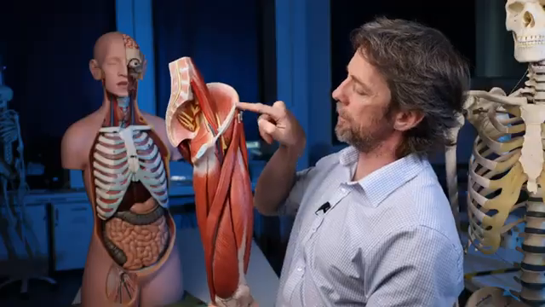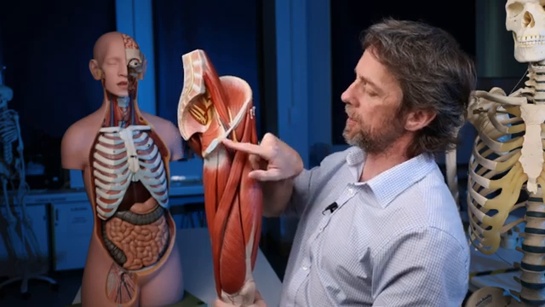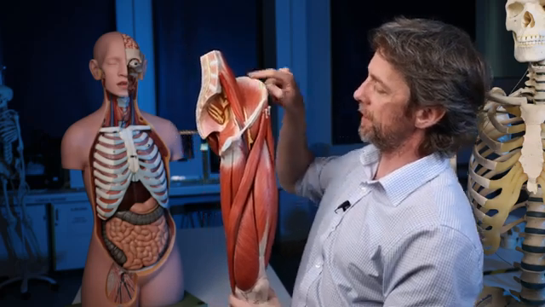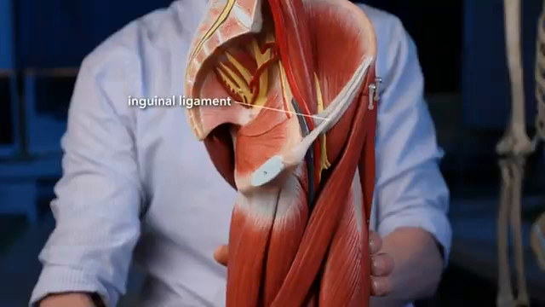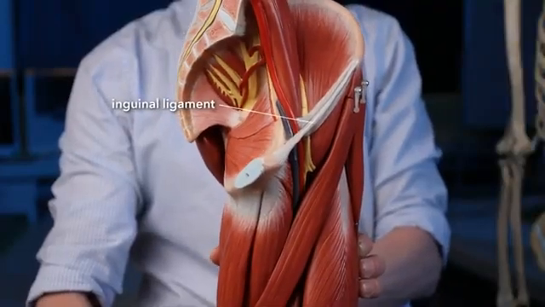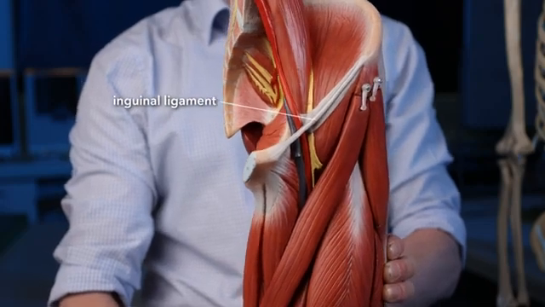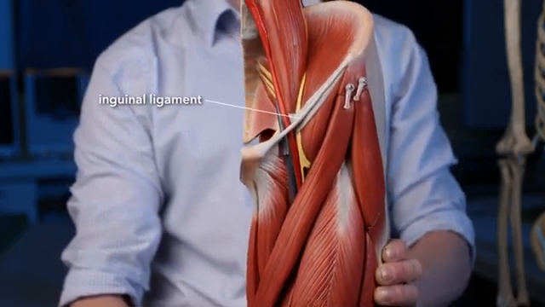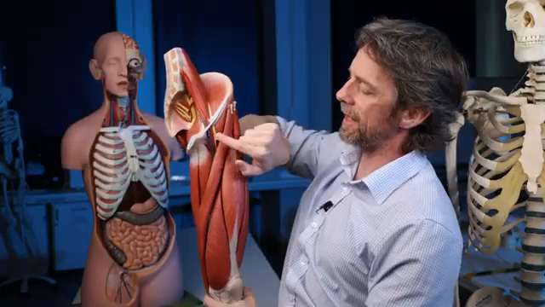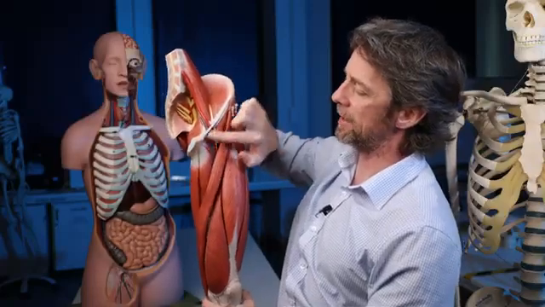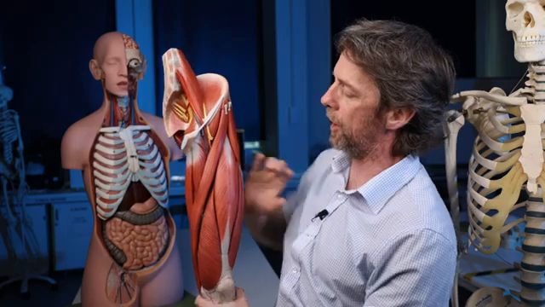This is the inguinal ligament, and it's running from the pubis bone to the ilium, to the anterior superior iliac spine. And this ligament is a connective tissue partly formed from the muscles of the abdominal wall, but it's a demarcation, it's a line, it's a boundary between the torso and the lower limb.